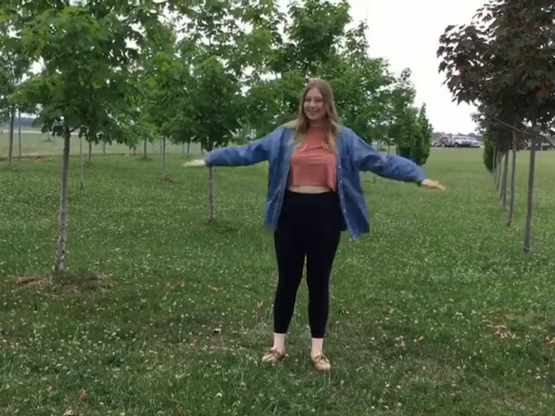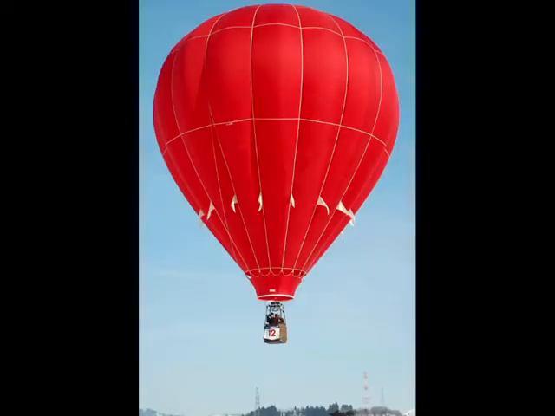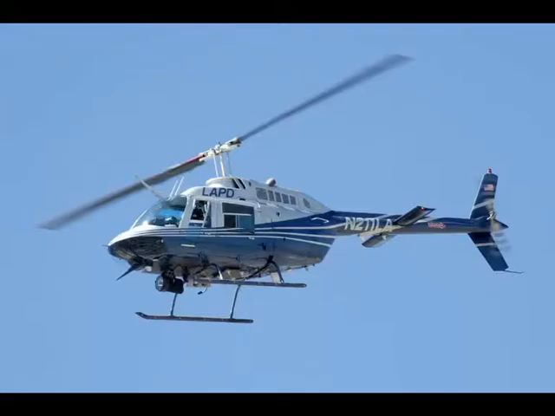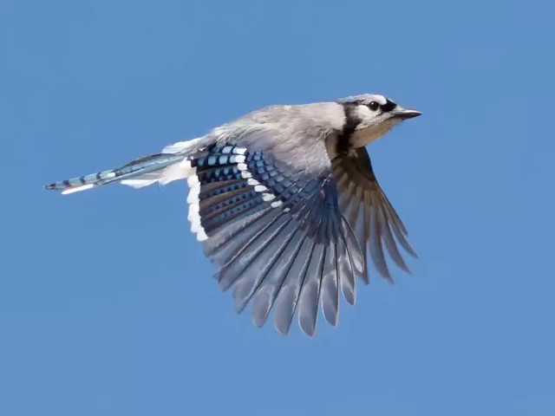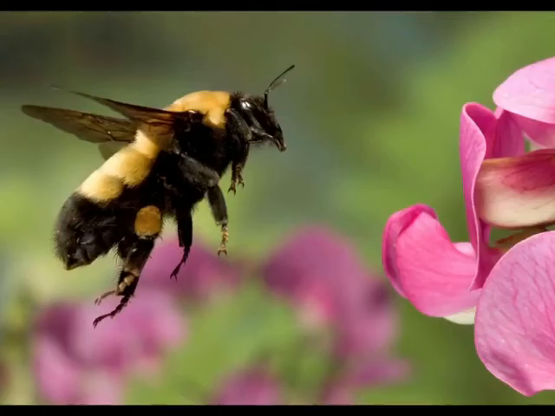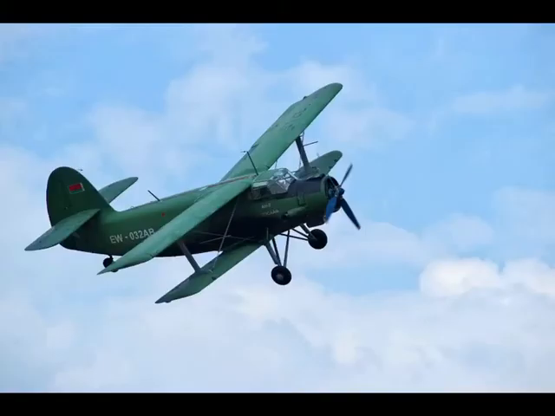Most of them probably have wings. While there are things that fly without wings, like hot air balloons and helicopters, today we're talking about flying things with wings, like birds, insects, and especially aircraft like airplanes.